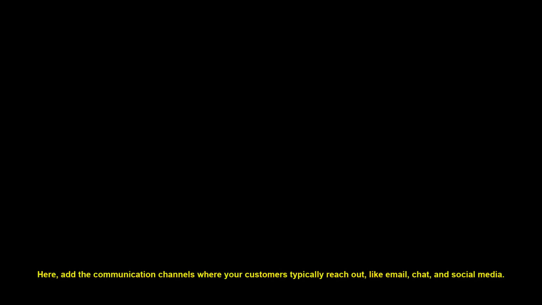From the Integrations page, connect your e-commerce platform, such as Shopify. After connecting your store, go back to the Settings tab. Next, click on the Channels option. Here, add the communication channels where your customers typically reach out, like email, chat, and social media.